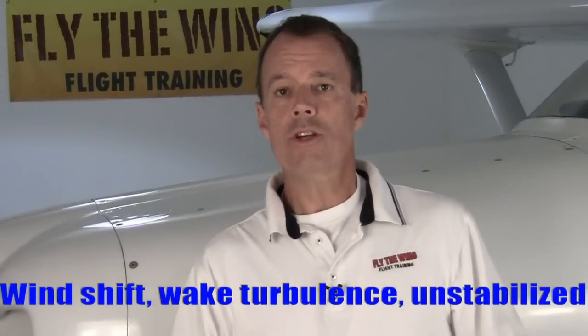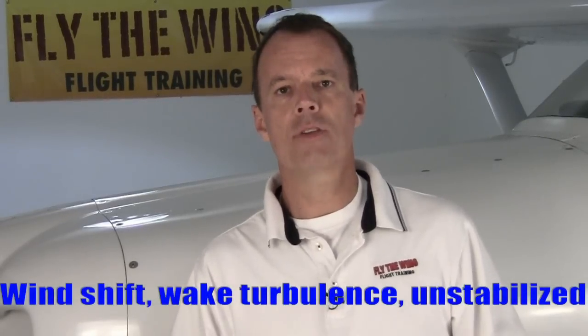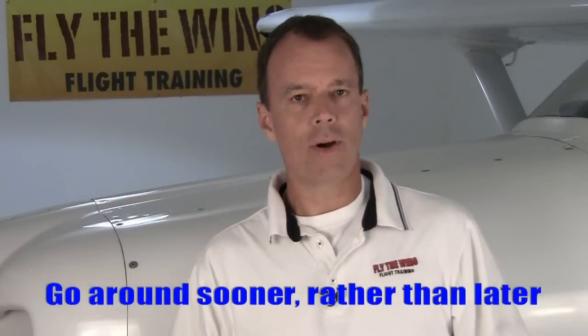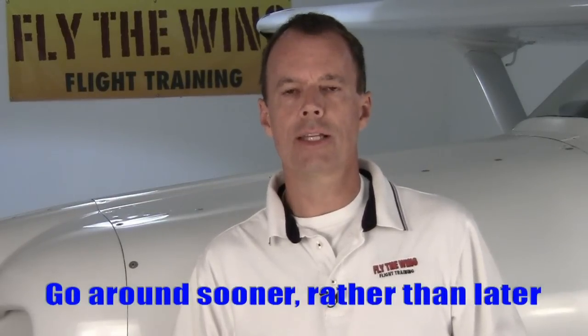A go-around can occur anytime during the approach. It may be the result of a request by tower due to sequencing, a hazard on the runway, maybe another airplane or an animal, wind shear, wake turbulence, or perhaps even an unstabilized approach on your part. The go-around is not strictly an emergency procedure. It's a normal maneuver and it must be practiced and perfected in any airplane you fly. The earlier you recognize the need to go around, the safer the go-around or rejected landing will be.